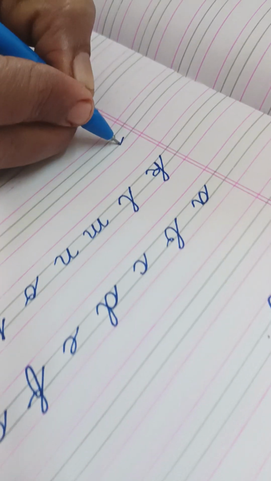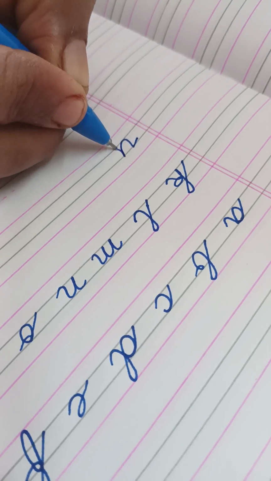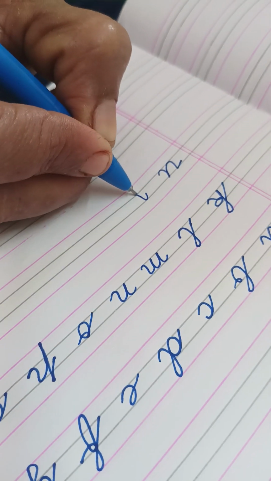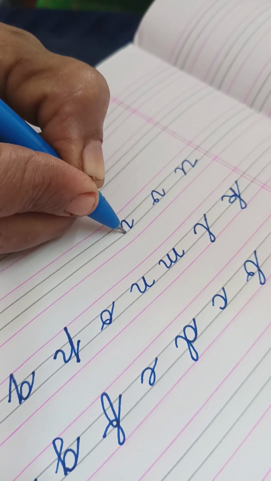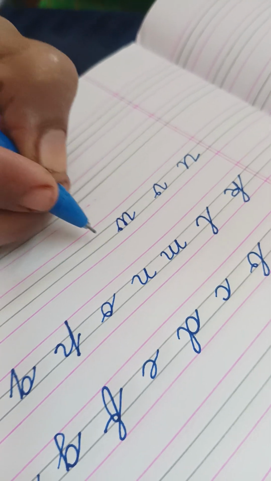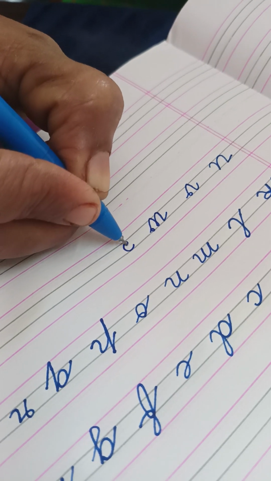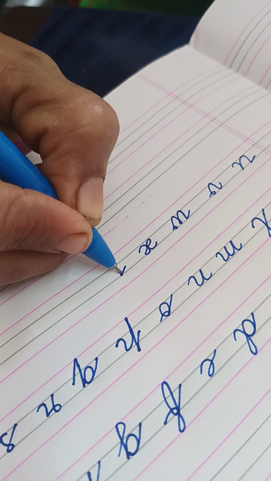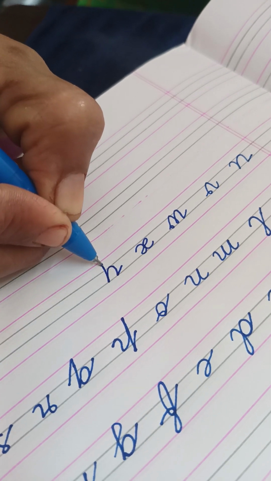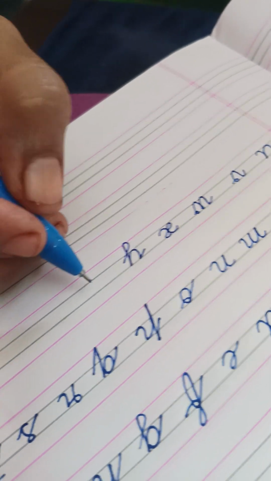U, only in the middle two lines only. U. V also middle two lines. W, that is also middle two lines. X, only middle two lines only. X. Y, down three lines, you should write the Y letter from down three lines.